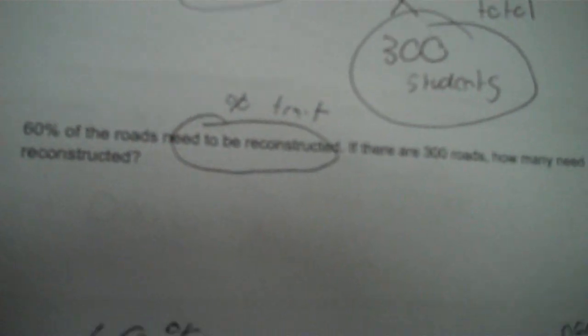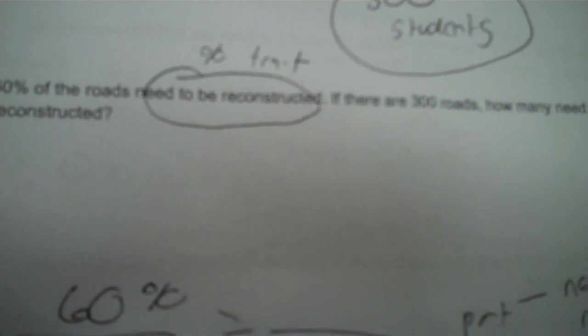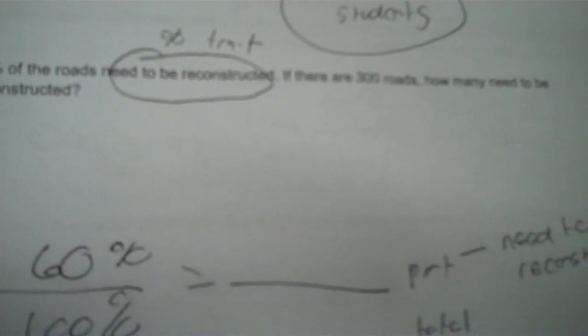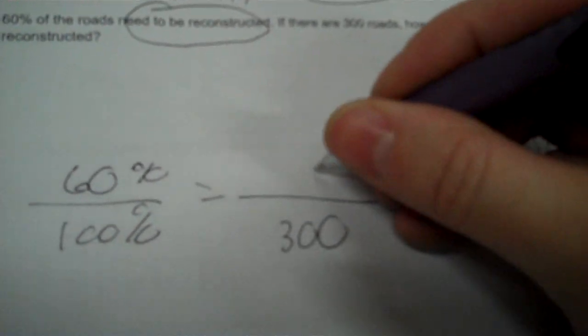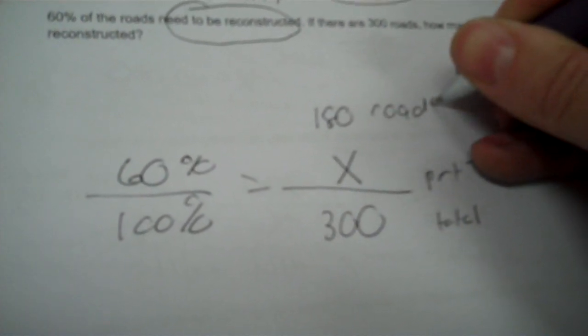Now, 300 roads. Did they need to be reconstructed? Let's reread it. 60% of the roads need to be reconstructed. If there are 300 roads, how many need to be reconstructed? 300 roads don't need to be reconstructed. That's how many there are. So it's my total. It's not the part that needs to be reconstructed. How many need to be reconstructed means I need to figure that out. So X. Now I take 60 times 300, divide by 100. 180 roads need to be reconstructed. You can just put roads.